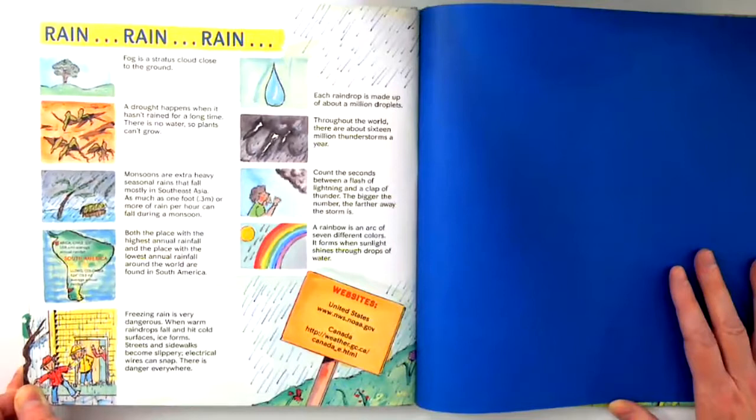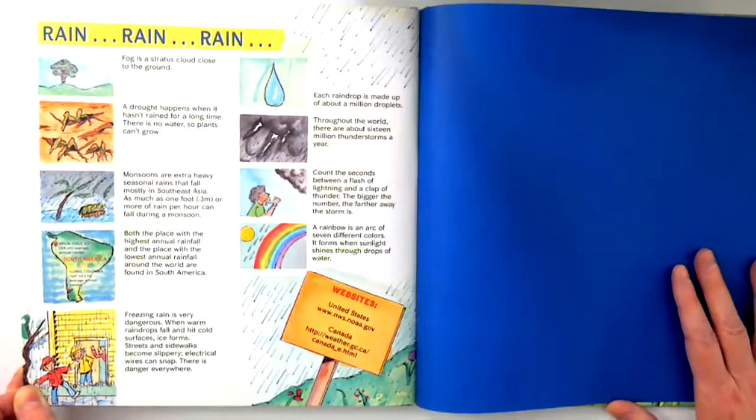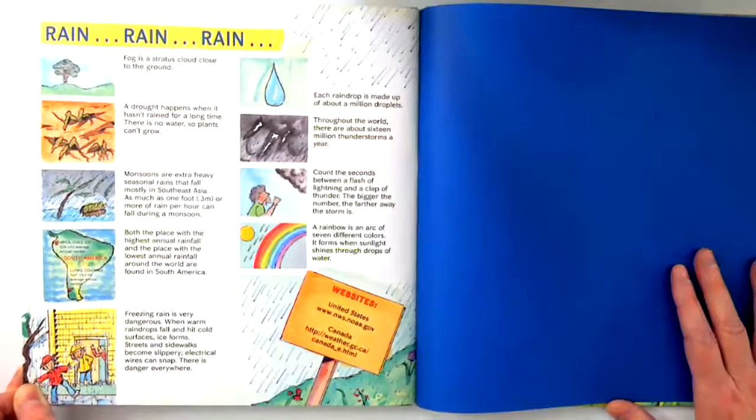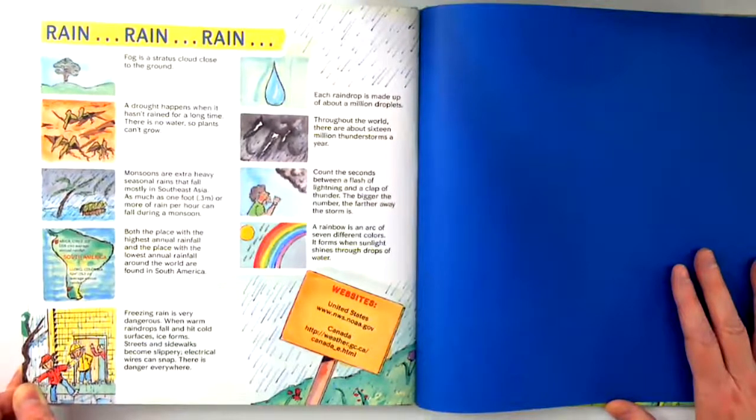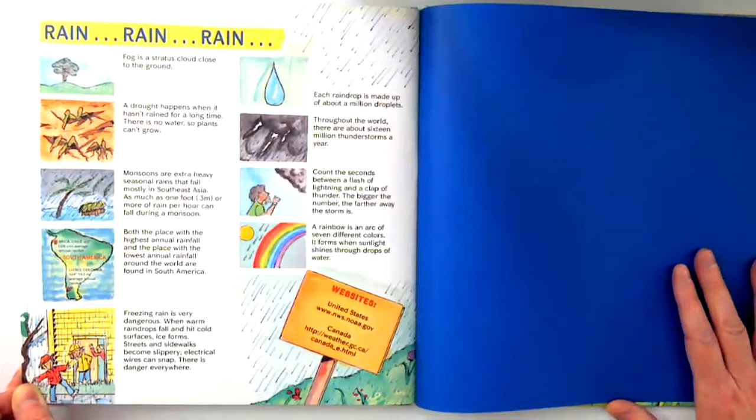Each raindrop is made of about 1 million droplets. Throughout the world, there are about 16 million thunderstorms a year. Count the seconds between a flash of lightning and a clap of thunder. The bigger the number, the farther away the storm is. A rainbow is an arc of 7 different colors. It forms when sunlight shines through drops of water.